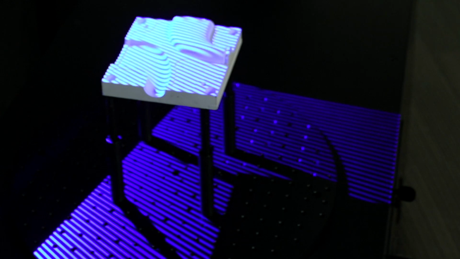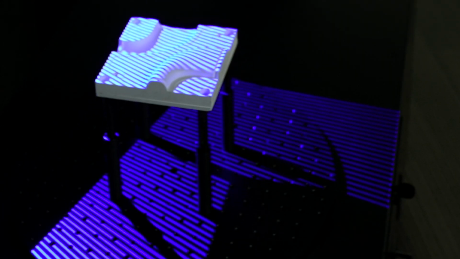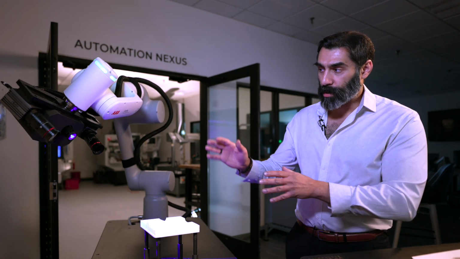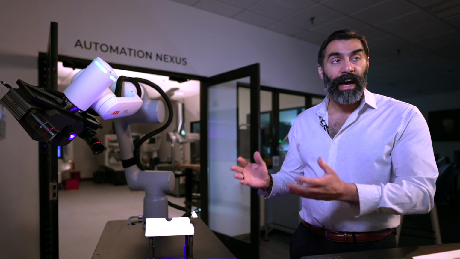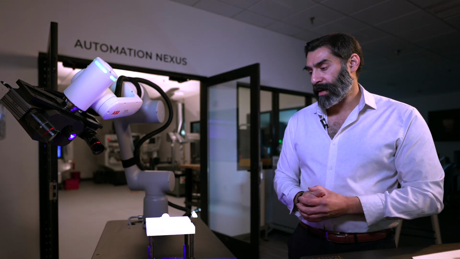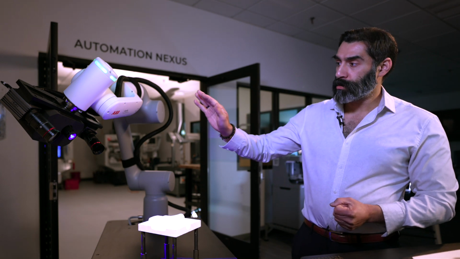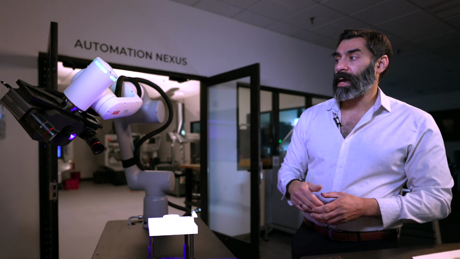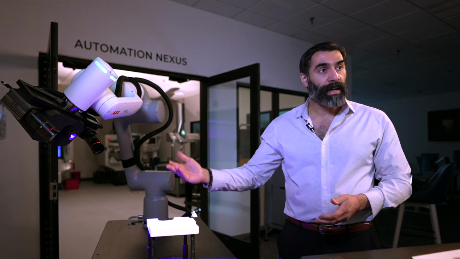It does need to rotate the part and get different views because this is a line of sight technology. Any areas that are in shadow for the current view that the scanner is looking at on the part is not going to be captured. And so therefore the part is rotated and the robot is used to manipulate or move the scanner to different vantage points so that we can get the top, sides, and the bottom of the part.